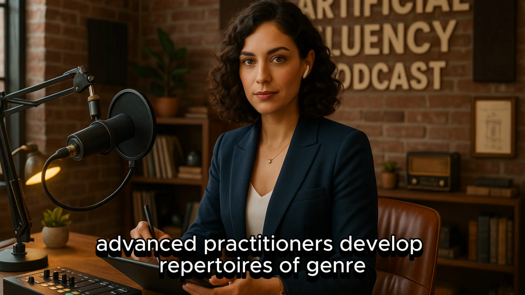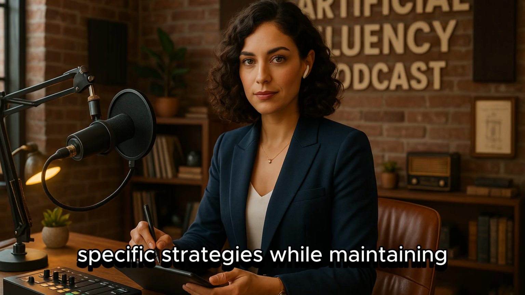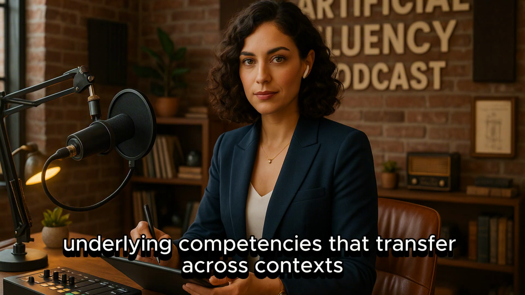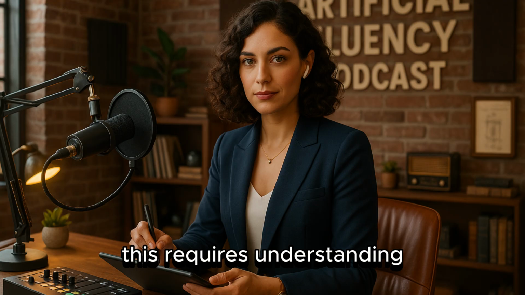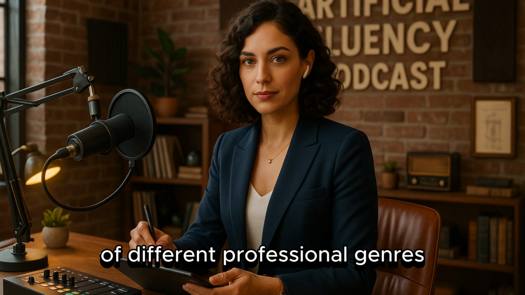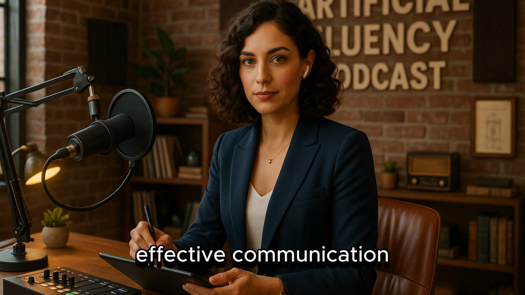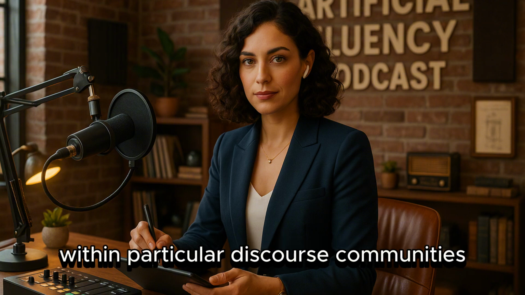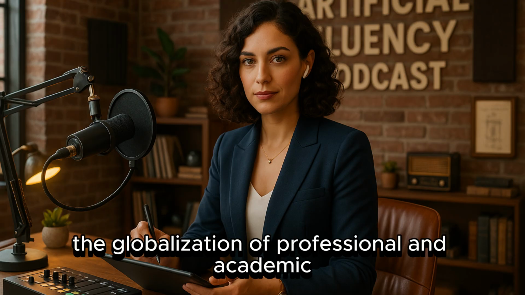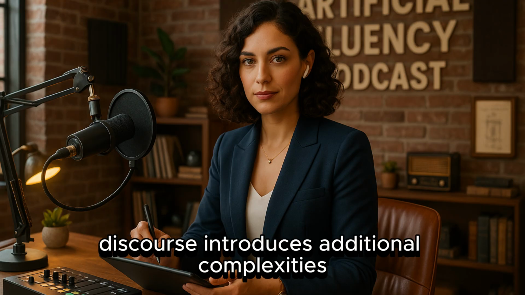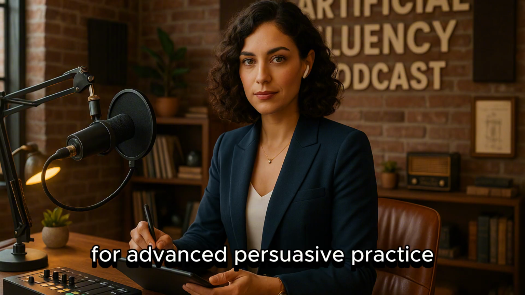Advanced practitioners develop repertoires of genre-specific strategies while maintaining underlying competencies that transfer across contexts. This requires understanding both the surface-level conventions of different professional genres and the deeper rhetorical principles that govern effective communication within particular discourse communities. The globalization of professional and academic discourse introduces additional complexities for advanced persuasive practice.